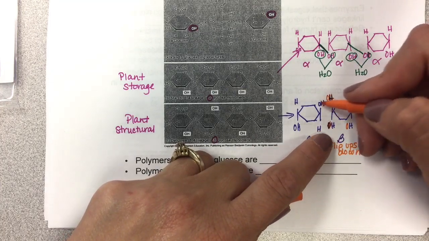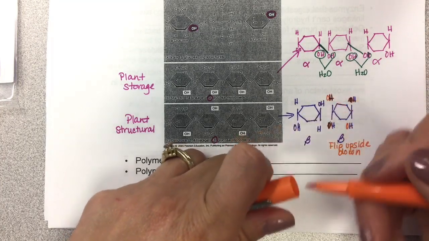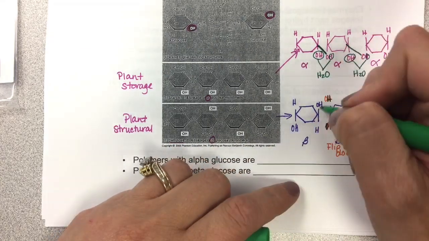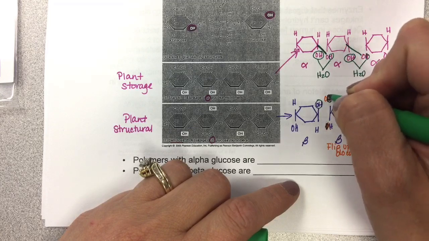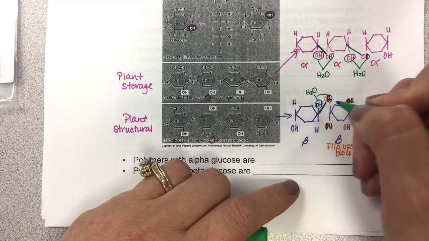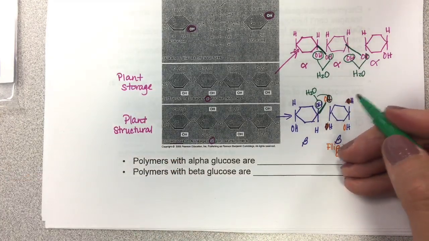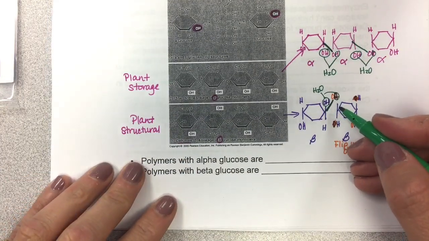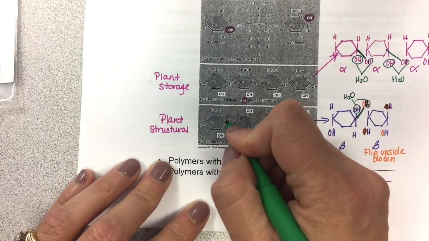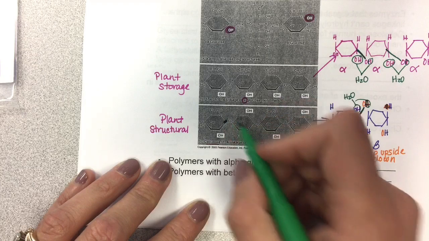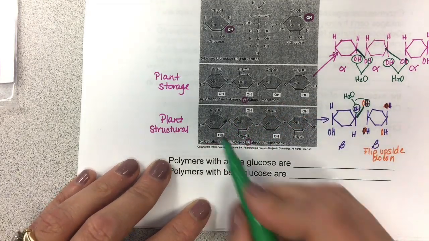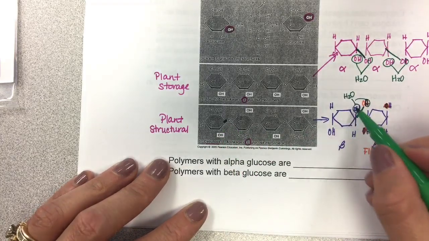All right, so now you have the OHs lined up, and so now what can happen is OH can leave, H can leave to form a molecule of water, and then this O will bind to here. And so if we look here at this and over here, this O is this O right here, and this bond right here is that new bond that's formed. All right, so that's the new bond that's formed there. And so notice here that it goes up.